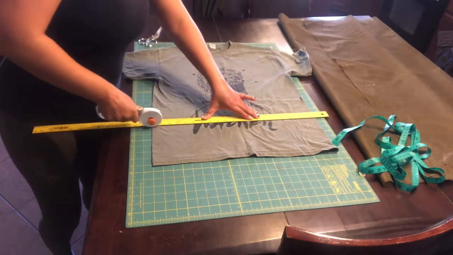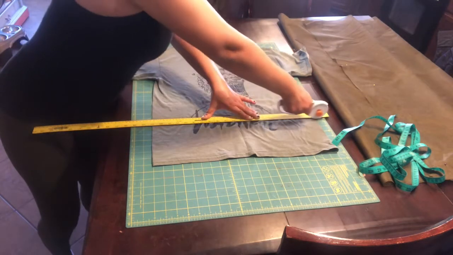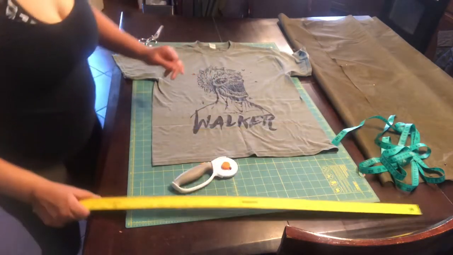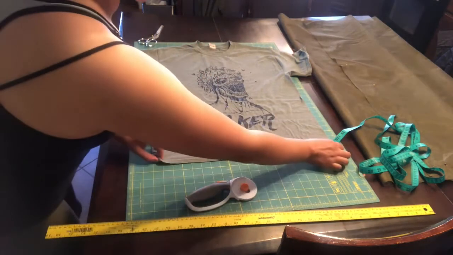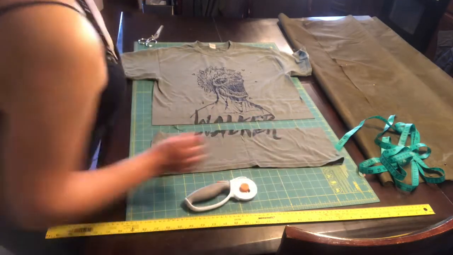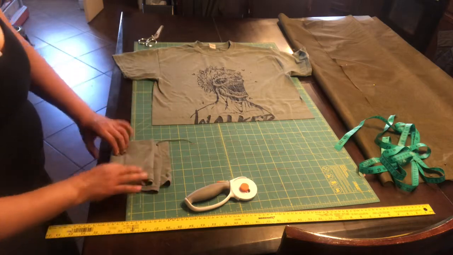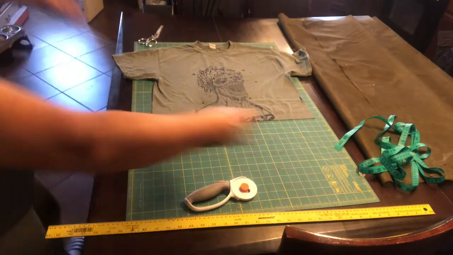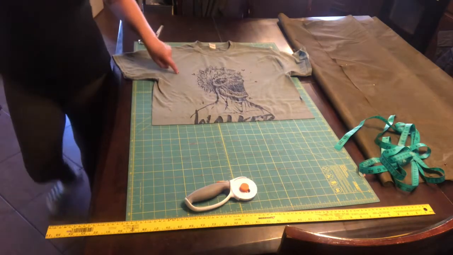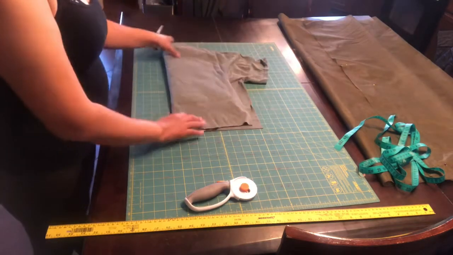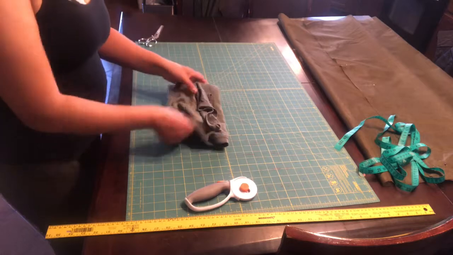And I do give it a lot of pressure because I want to be able to hear the crunch of the cut through both layers of the shirt while I'm doing this. Let me see, did I get it in one pass? Yes, I did. So now that's cut. I no longer need this. That's gonna be thrown away. So here I am now. This is prepped for when I come back later.